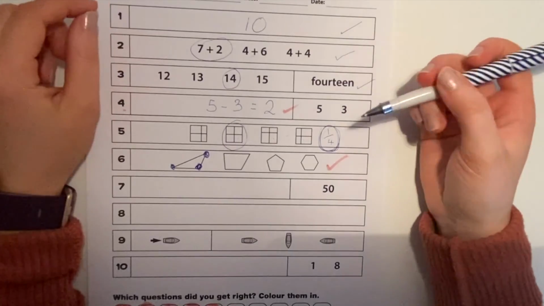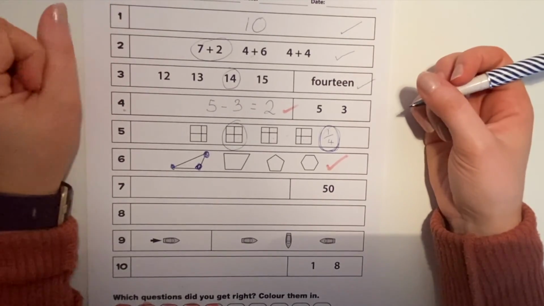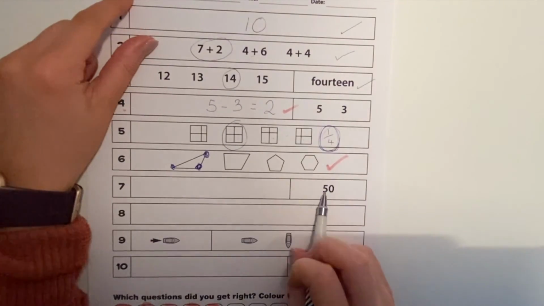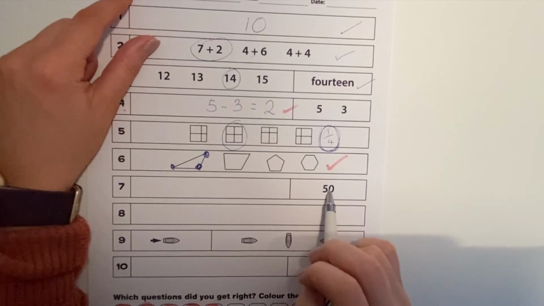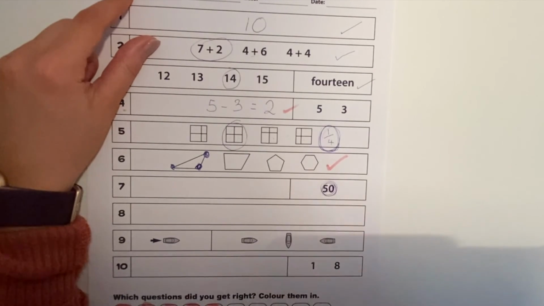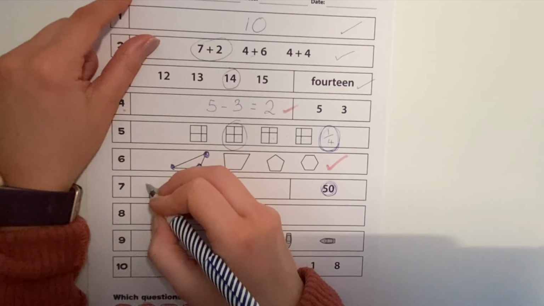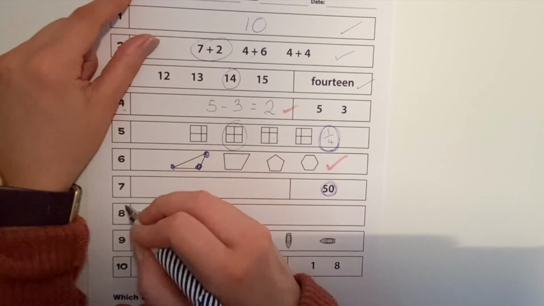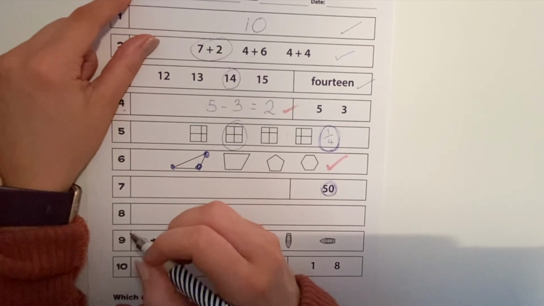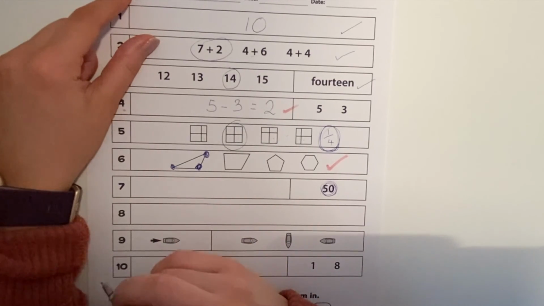Oh my goodness, this was a really big question, wasn't it? With a really big number. It wanted you to figure out what was 1 less than 50. My goodness, that is tricky. So I'm going to count from 40 up to 50. You can help me if you want. So we've got 40, 41, 42, 43, 44, 45, 46, 47, 48, 49, 50.